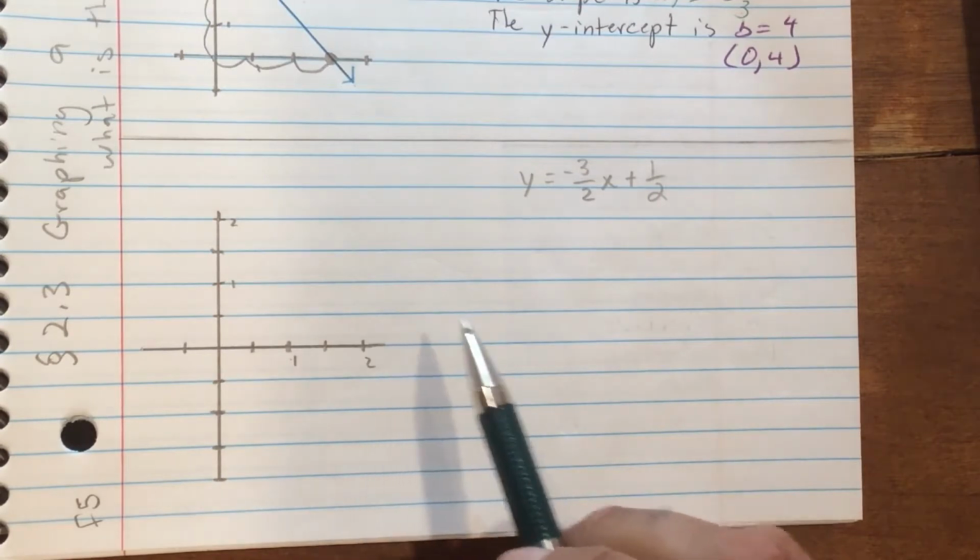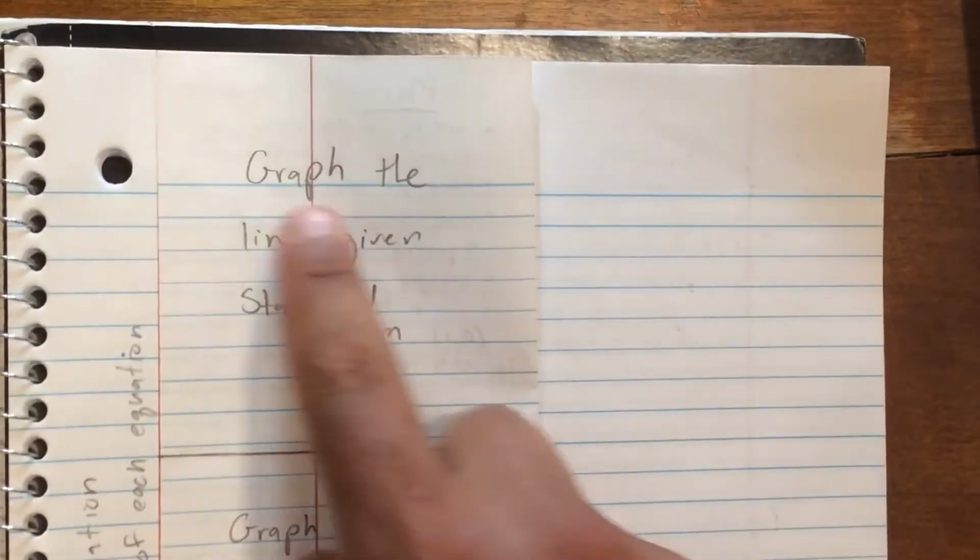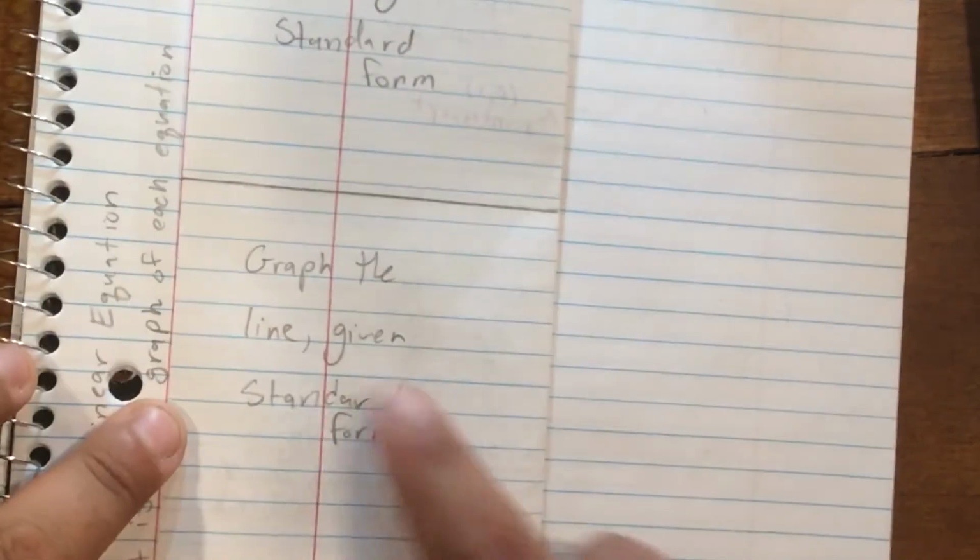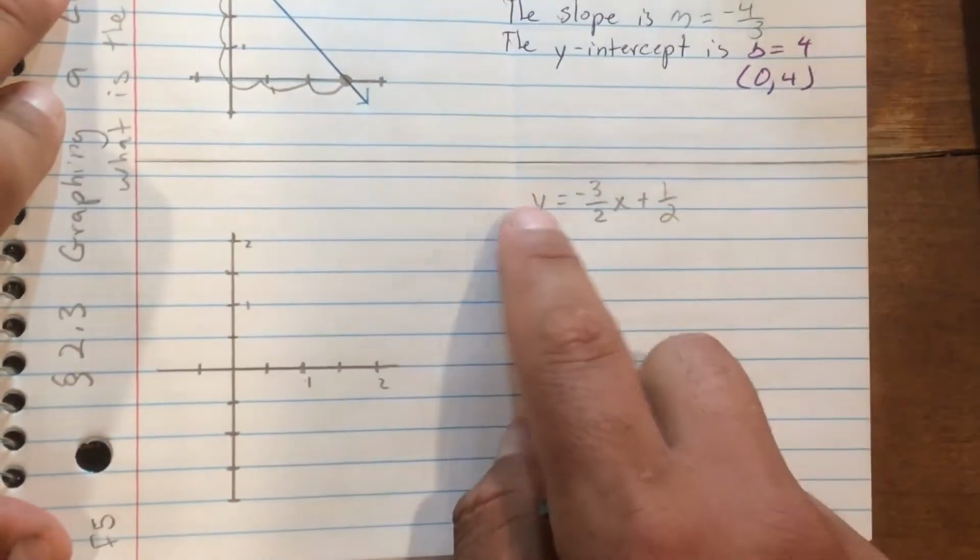So we have our equation again, and this is still graph the line. I don't know if I showed you all these, actually, I don't remember. But these are all graph the line given standard form, graph the line given standard form, and this is graph the line given slope-intercept form. This is the last one we're doing now. So this is already in slope-intercept form.